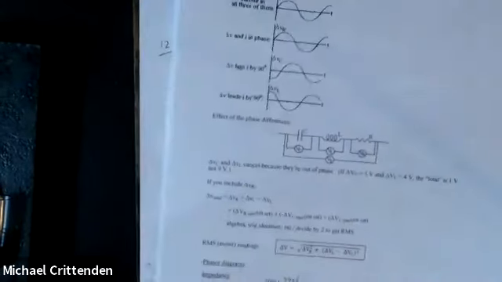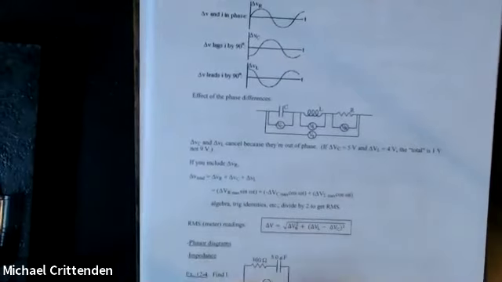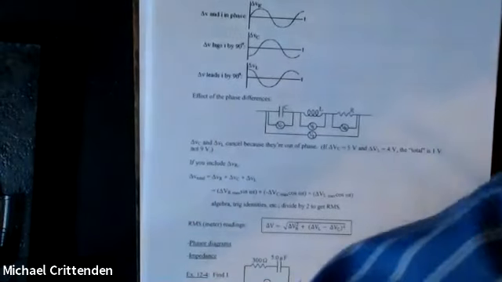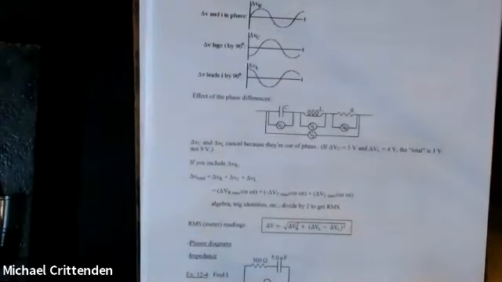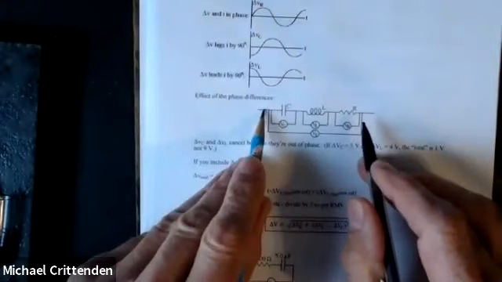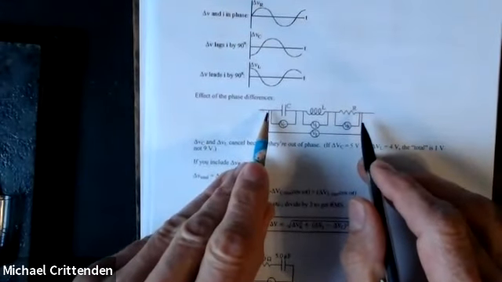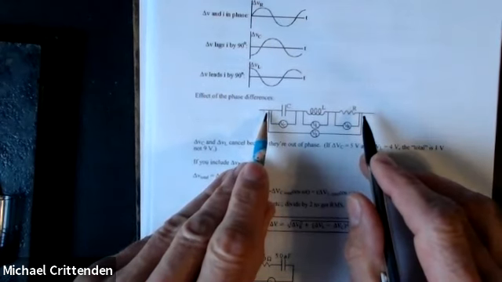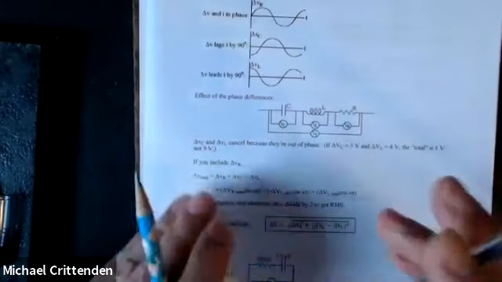If you have an oscilloscope or some measuring device like that, a computer with a voltage sensor that acts like an oscilloscope, and you measure the voltage across the whole group, how far out of step is it compared to the current?